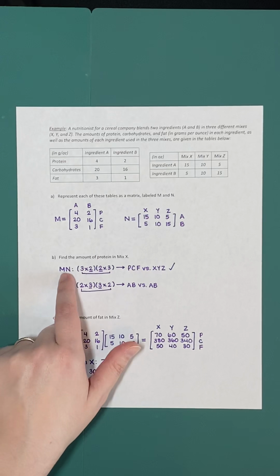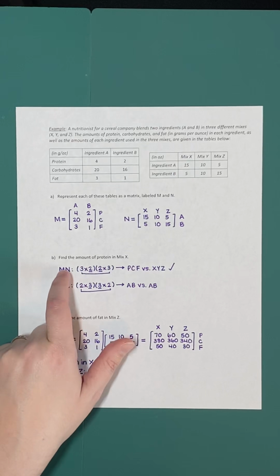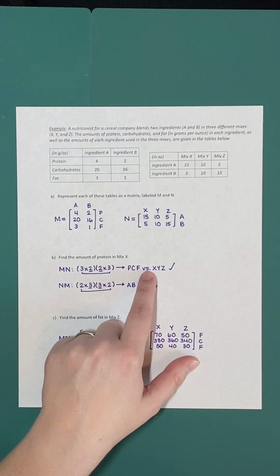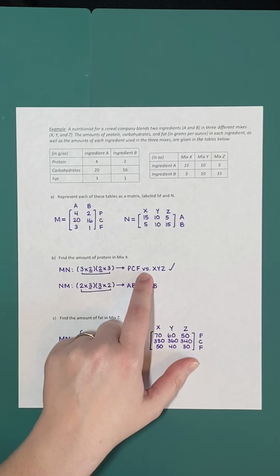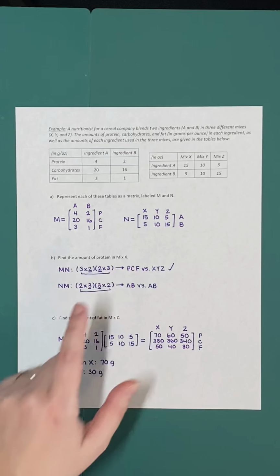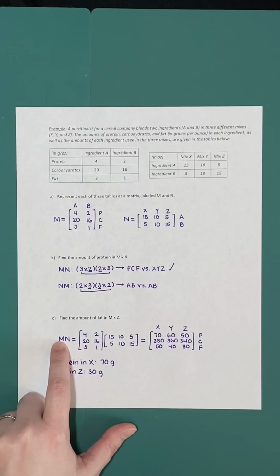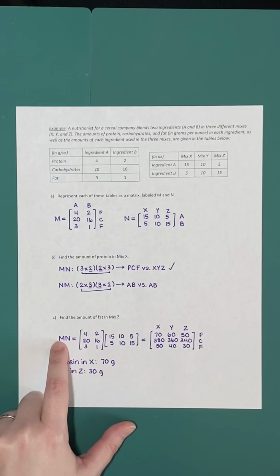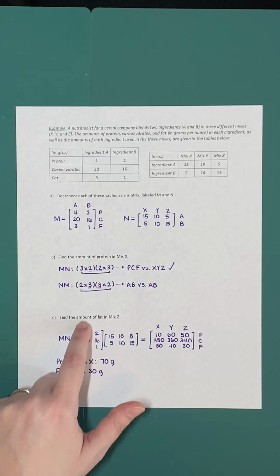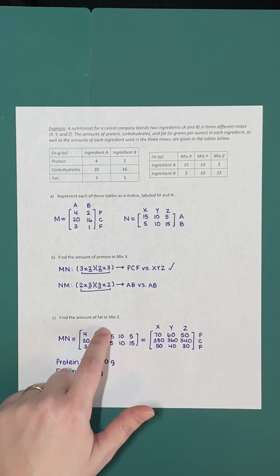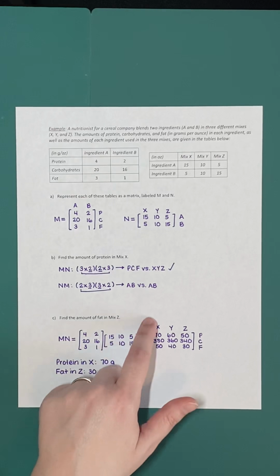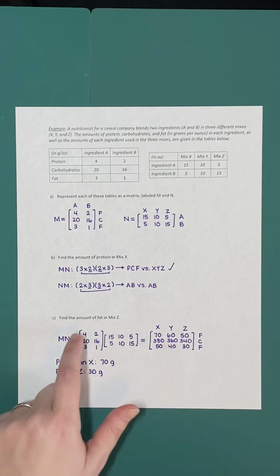So that means M times N is going to be the multiplication we want to do. It is defined, and it's also going to give us the combined information that we're interested in. So I'm going to take those two matrices in that order, and I'm going to multiply them together. Okay, so we have a 3 by 2, we have a 2 by 3, so the result is going to be 3 by 3.